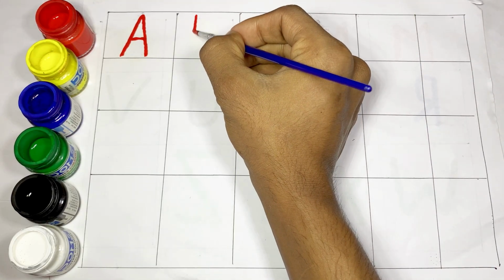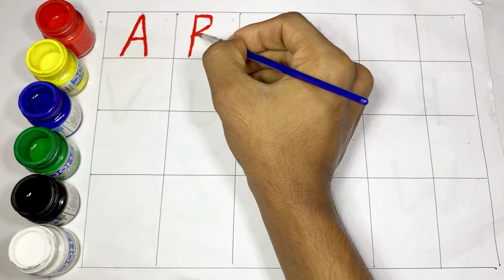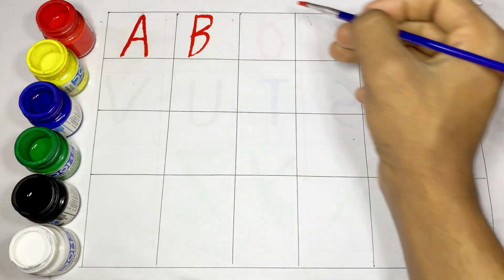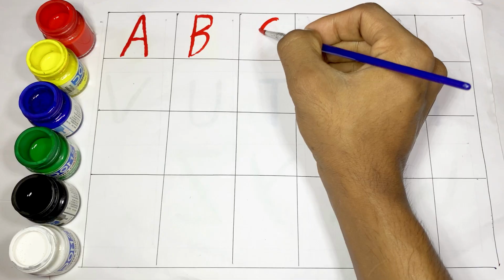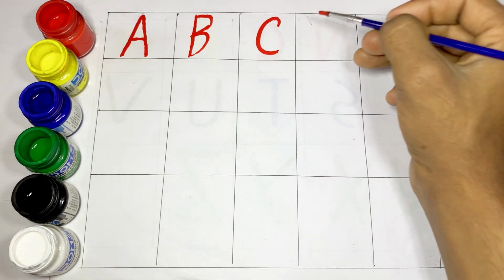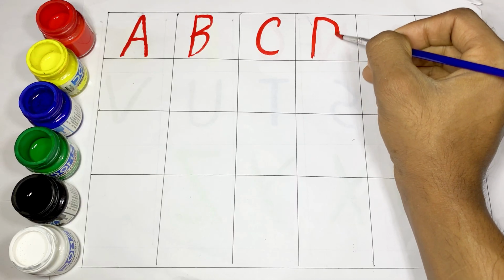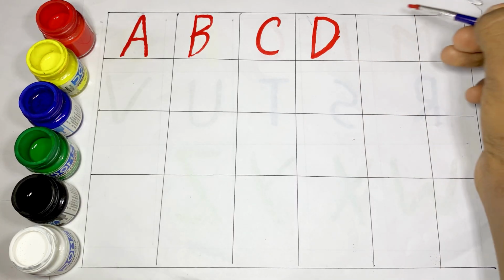B for ball, B for bat. C for cat, C for car. D for dog, D for doll.